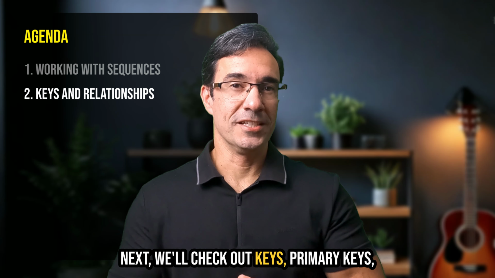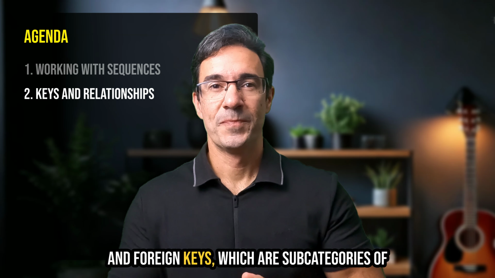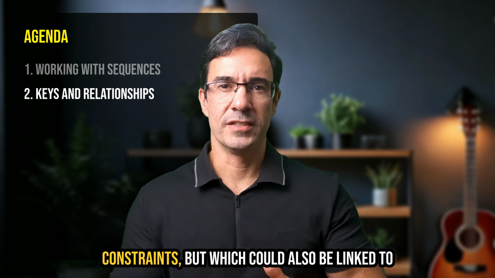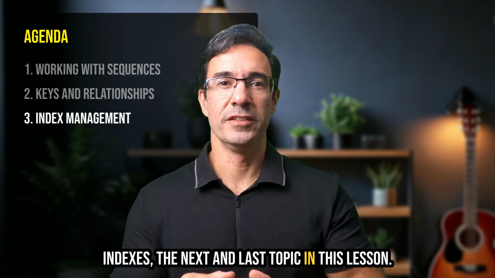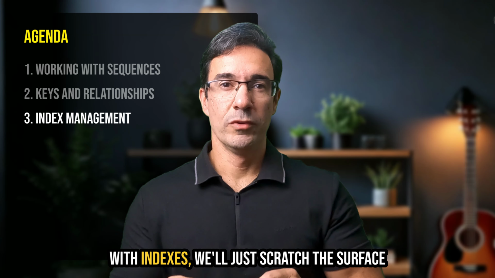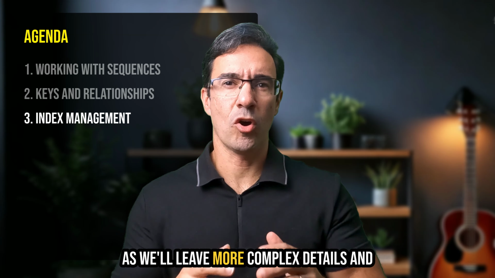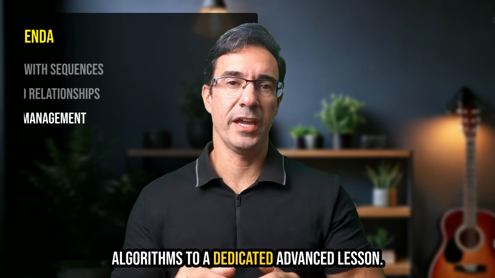Next, we'll check out keys, primary keys and foreign keys, which are subcategories of constraints, but which could also be linked to indexes, the next and last topic in this lesson. With indexes, we'll just scratch the surface as we'll leave more complex details and algorithms to a dedicated advanced lesson.